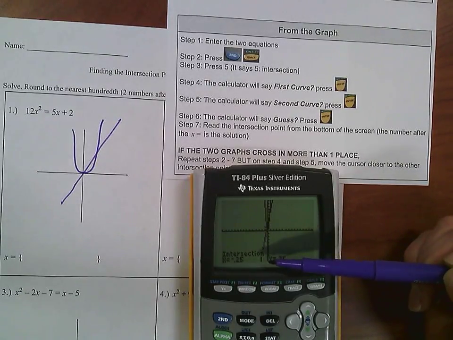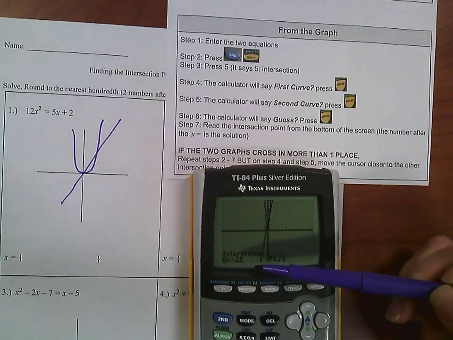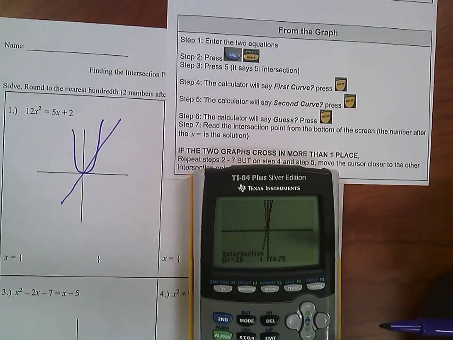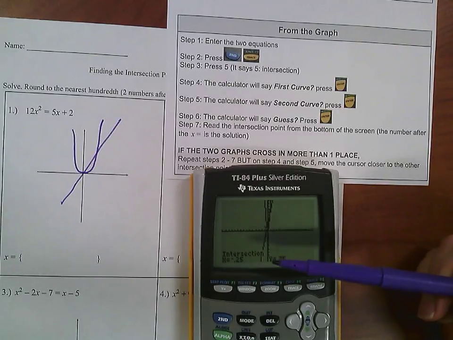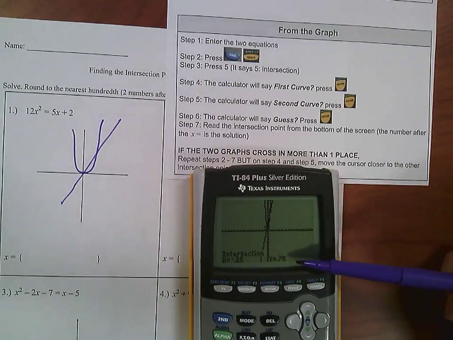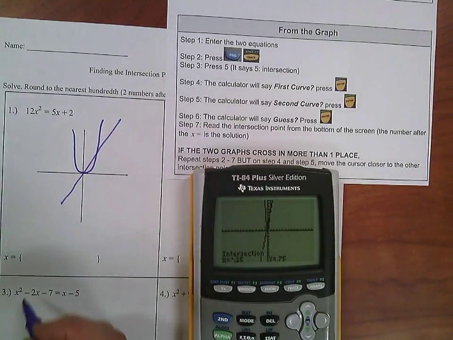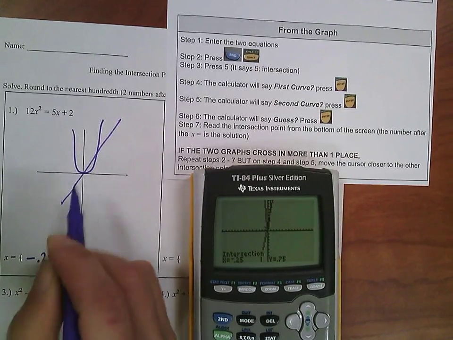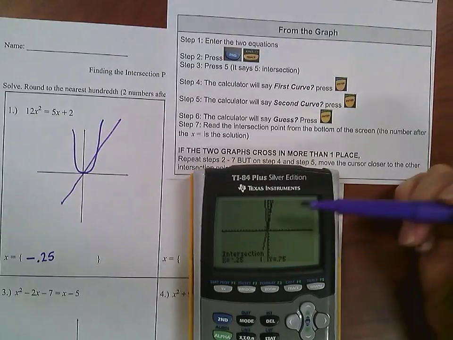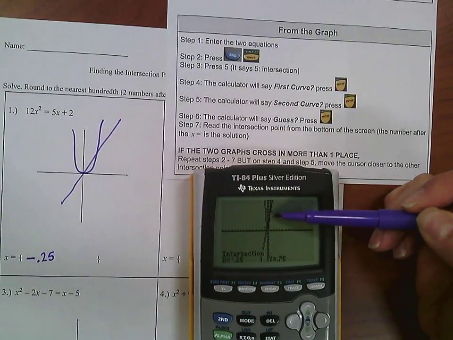So notice the intersection is when x is negative 0.25. That will never show up in the table because it's a decimal. It's a fractional amount. It's not a whole number, but that is one of our solutions. We don't care about y. So we've got x equals negative 0.25. So there is some sort of intersection also happening up here.